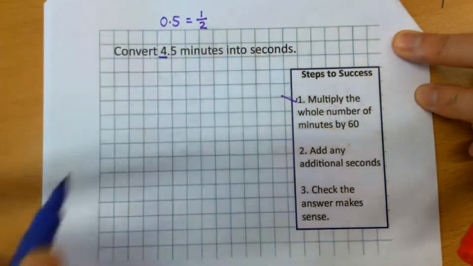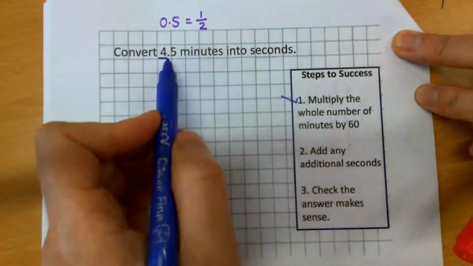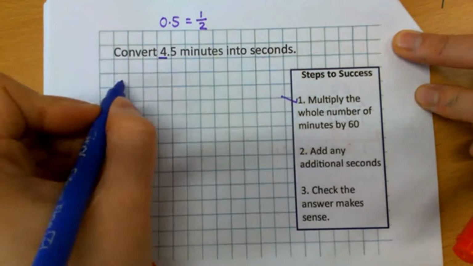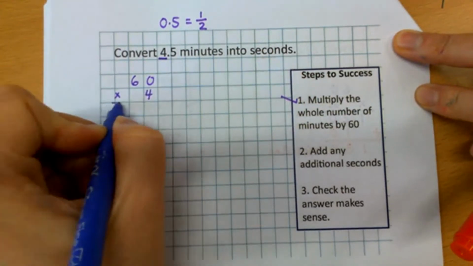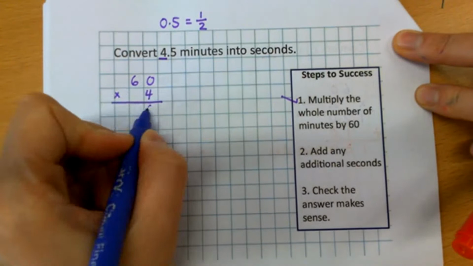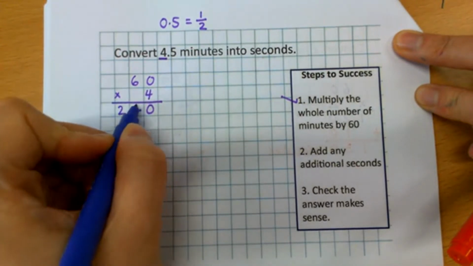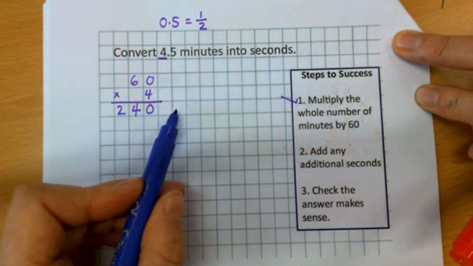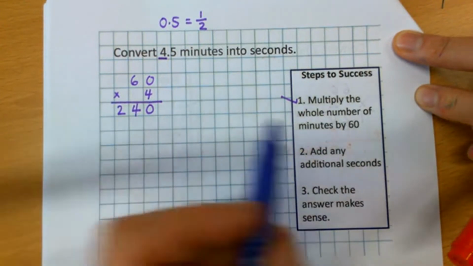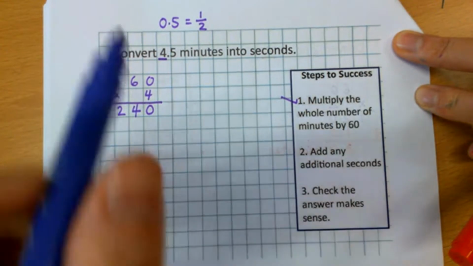Okay, so I need to remember this. It means half. So my whole number is 4, and I'm going to multiply that by 60. 60 multiplied by 4. 4 times 0 equals 0. 6 times 4 equals 24. So it's 240 seconds.